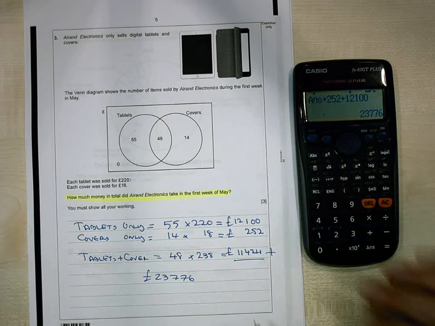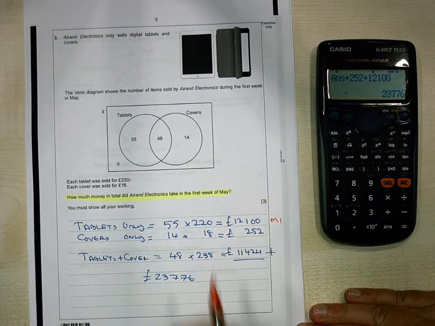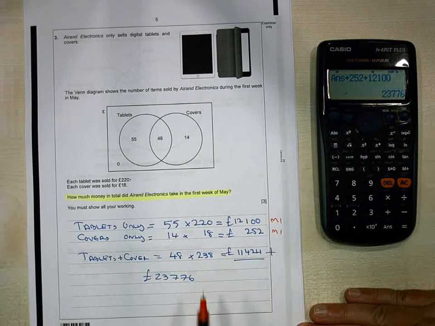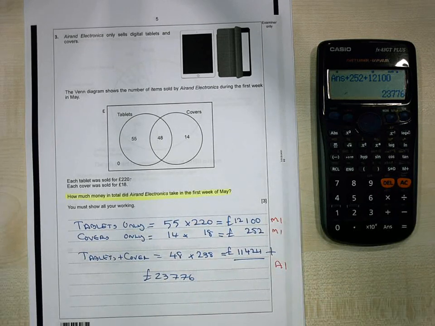3 marks there, 1 mark for the tablets only, 1 mark for the covers only, 1 mark for then correctly adding all of those together.